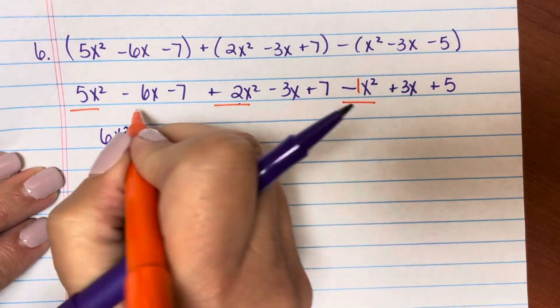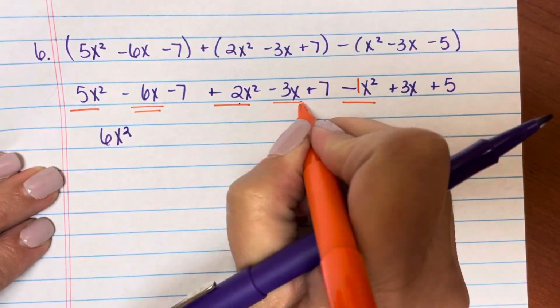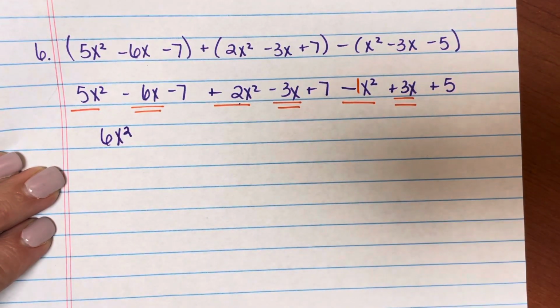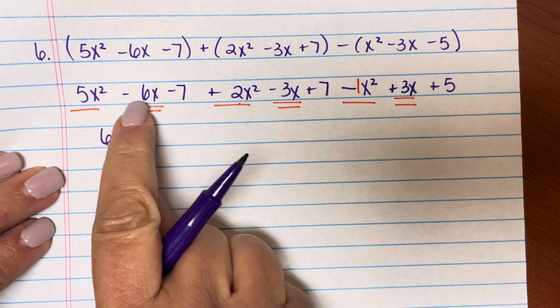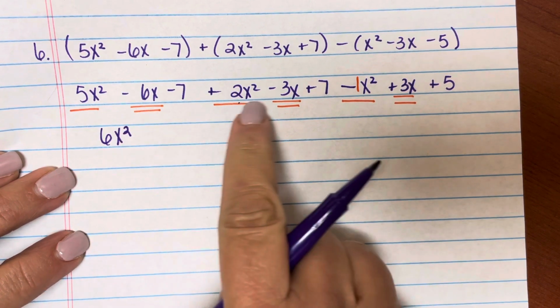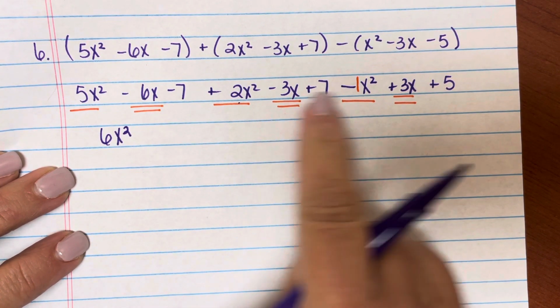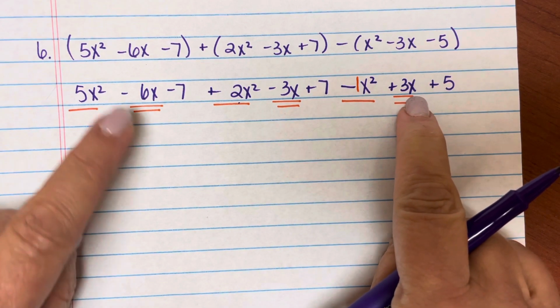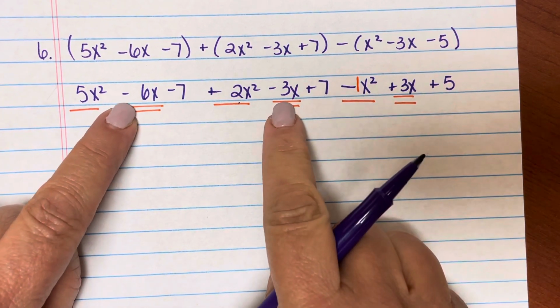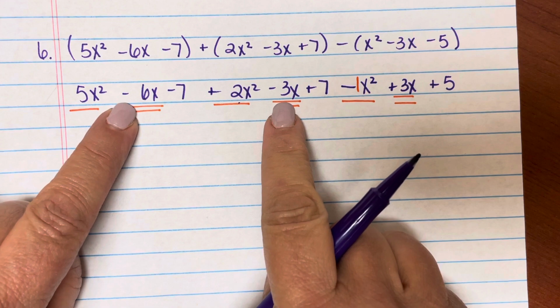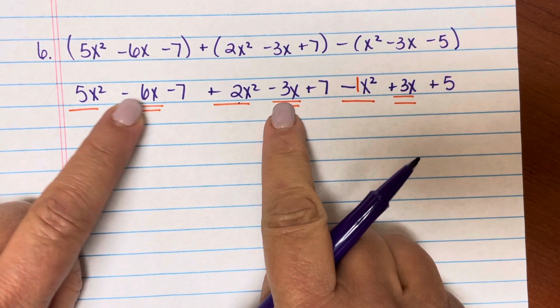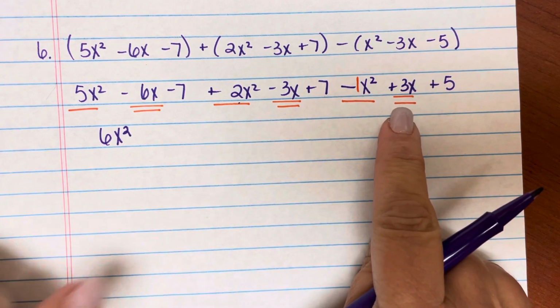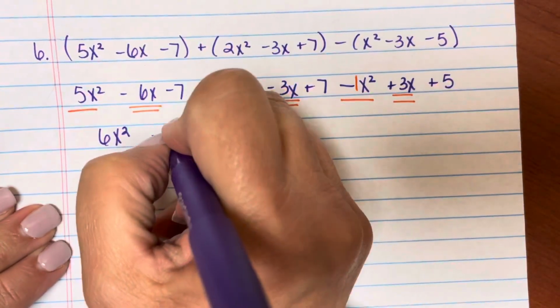Now we're going to the x to the first term. We have negative 6 minus 3 plus 3. Negative 6 minus 3 is negative 9. Negative 9 plus 3 is negative 6.